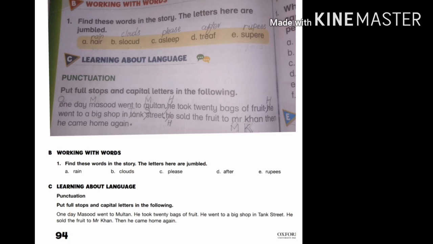Let's read it out. One day Masood went to Multan. O should be in capital letter because when we start the sentence, the first letter should be in capital letter. Masood is the name of a person. First letter of Masood should be in capital letter. Then we have Multan. Multan is the name of a city. So we should capitalize the first letter of the city. That is Multan. Then the full stop will be at the end of the sentence.